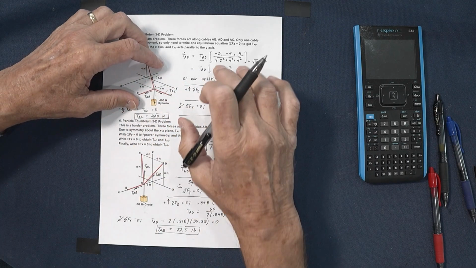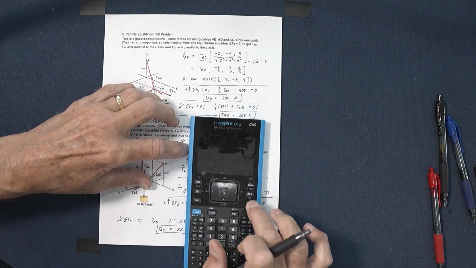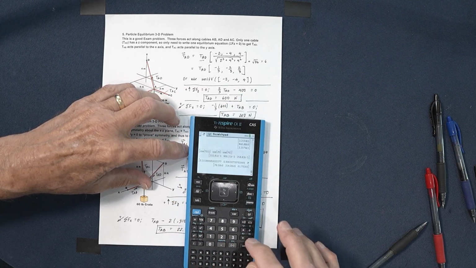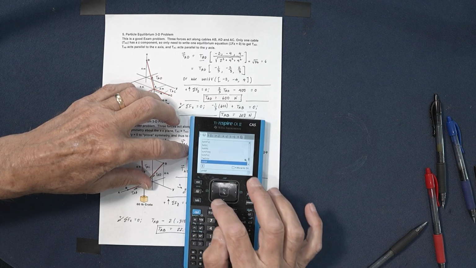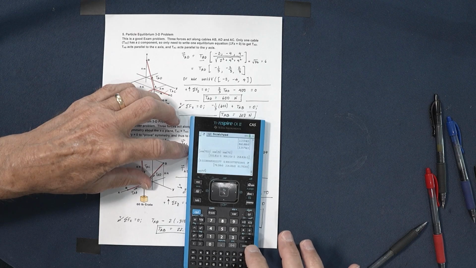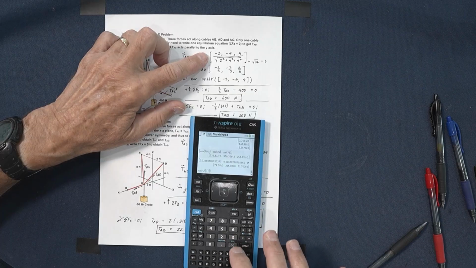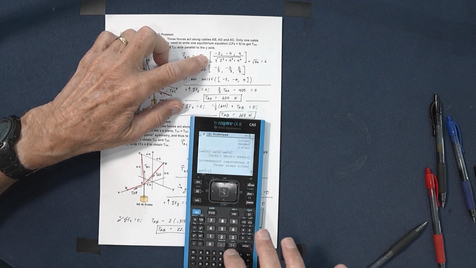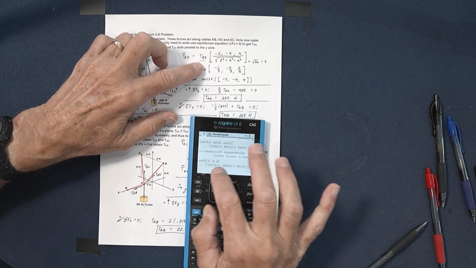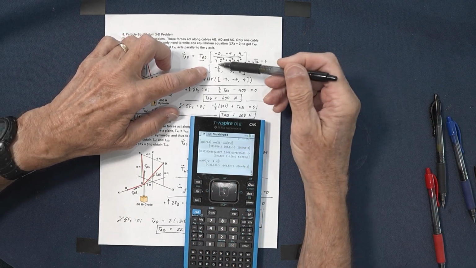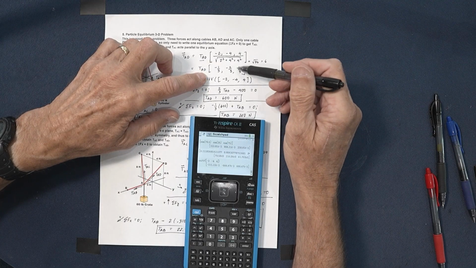It's easier to just use the unit V function on your calculator. If you go to your calculator, either the TI-89 or the Inspire, we can just go to Catalog, click on U, click down to Unit V, enter, Unit V, Control to get square brackets, and we get -2, comma, -4, comma, 4, enter. And that gives me the unit vector, which is -0.333, -0.667, and +0.667.